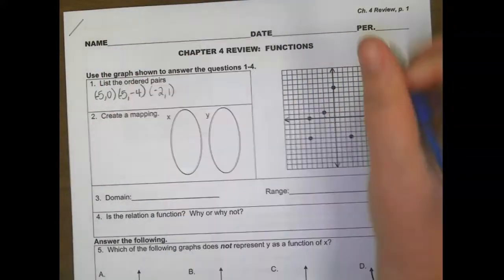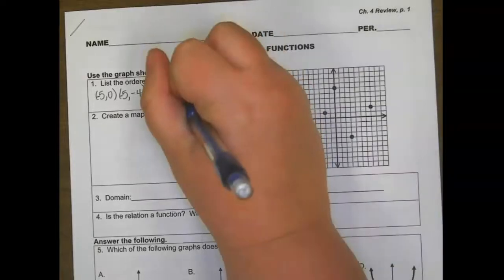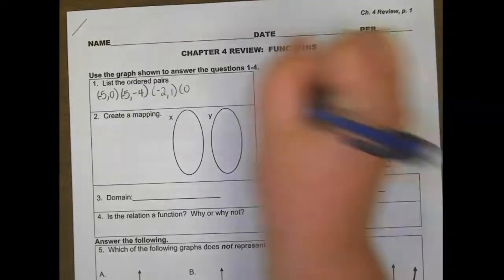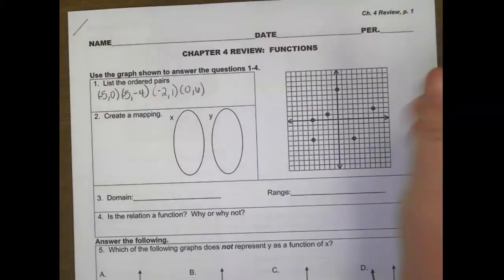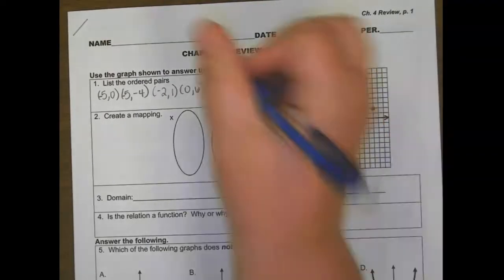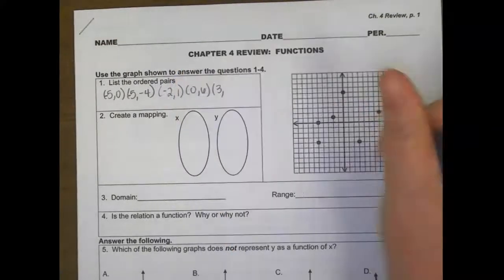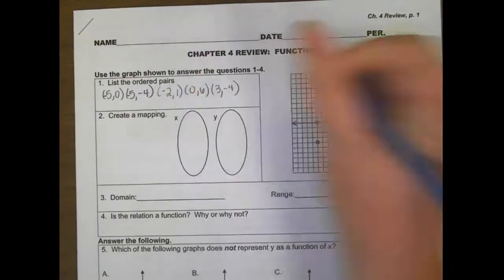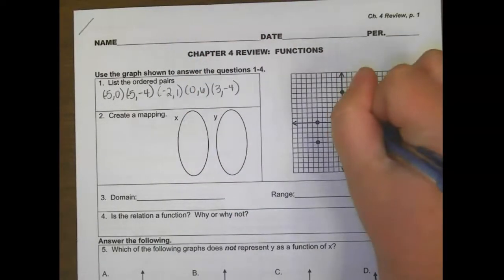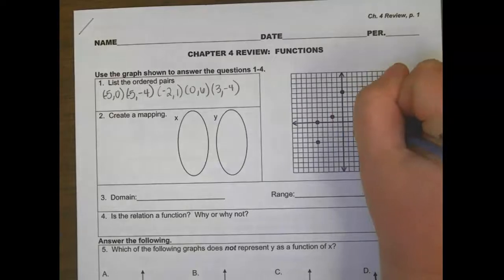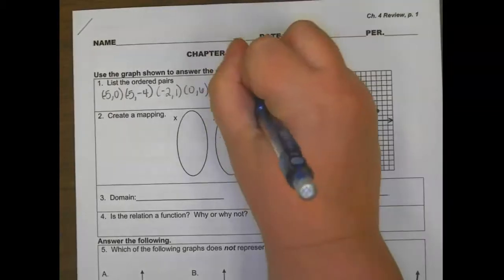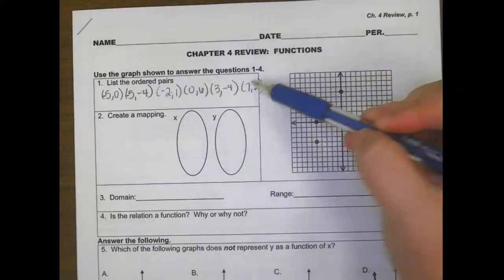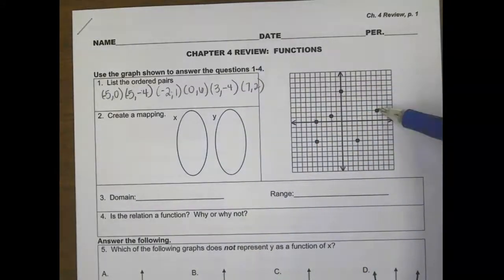1, should be 0, 1, 2, 3, 4, 5, 6. We should have 1, 2, 3, negative 1, 2, 3, 4. And a last point, 1, 2, 3, 4, 5, 6, 7, 7, 2. Just to make sure that I have all my points, 1, 2, 3, 4, 5, 6. 3, 4, 5, 6. Very good.